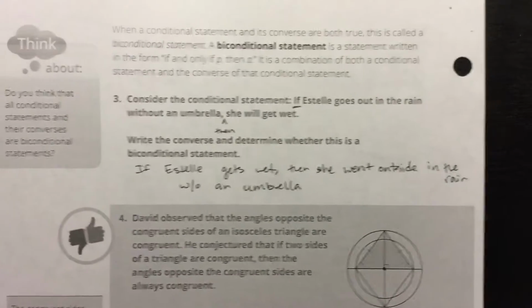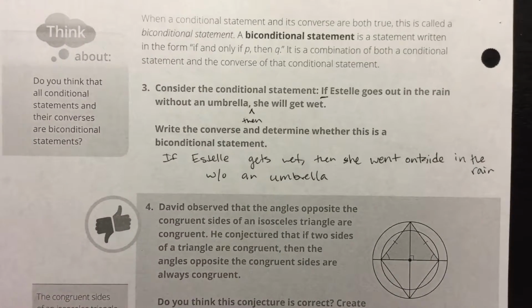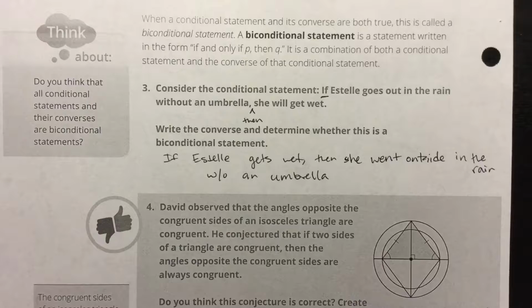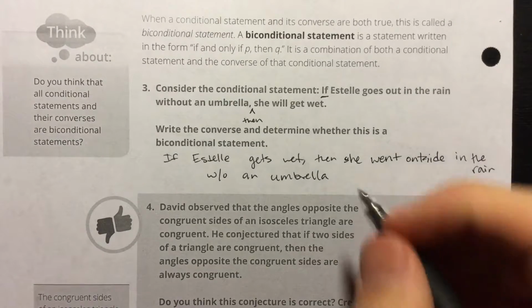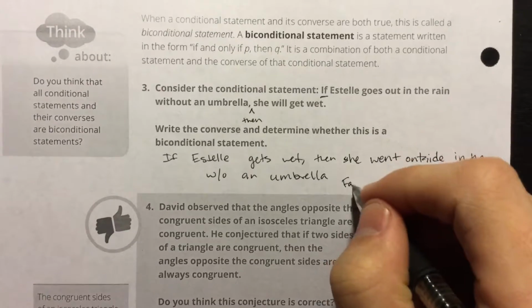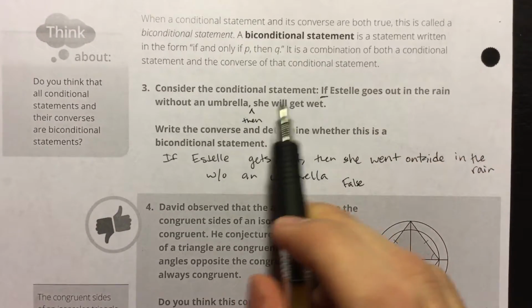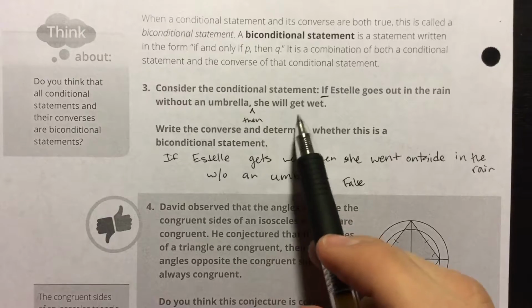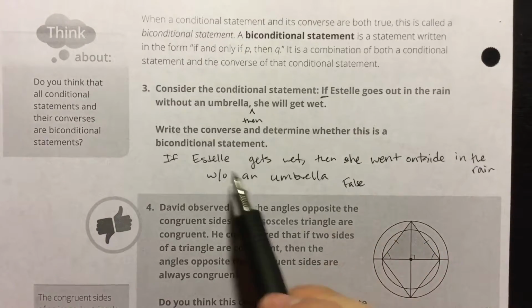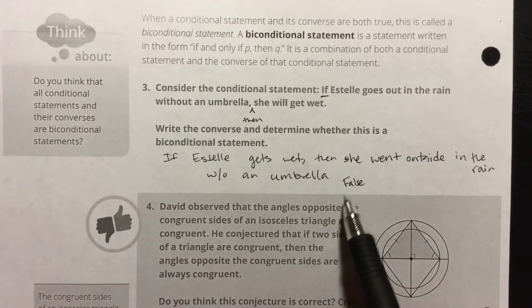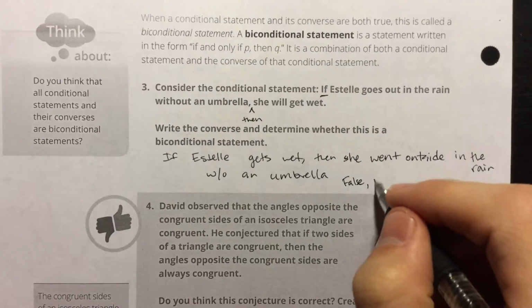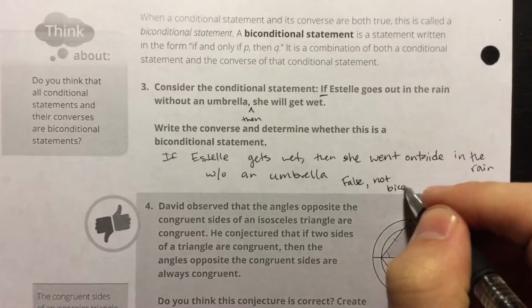Well, that's not the only way that this could happen, right? She could be maybe at a water park, it could be summertime, she could be hanging out at the lake, she could be hanging poolside, right? There's lots of ways for that to happen. So we would just go ahead and say that this is false. The first if-then statement was true, its converse was not true, so we said it was false, and then we would say it is not biconditional.